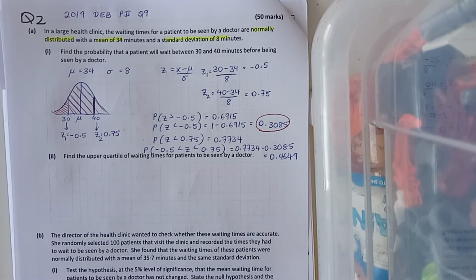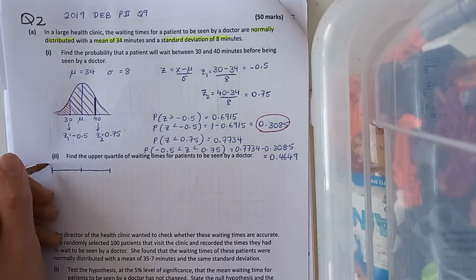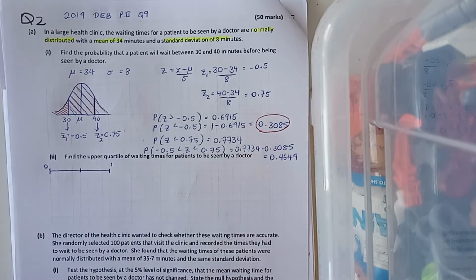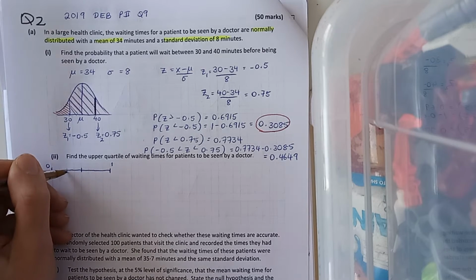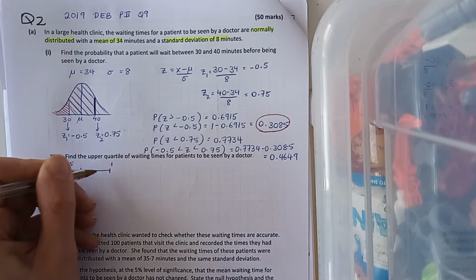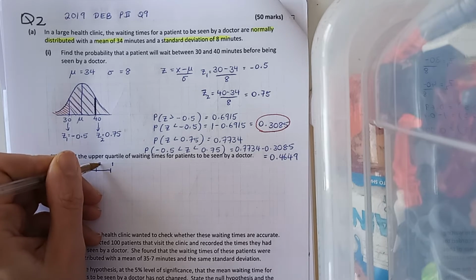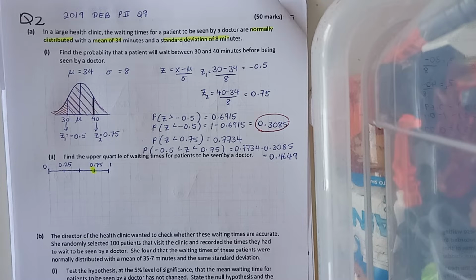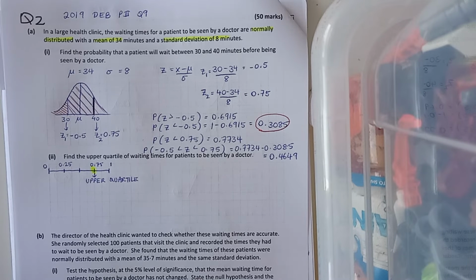In part 2, they ask you to find the upper quartile of waiting times. Now, quartiles are quarters. So if I think about the bottom being 0 and the top being 1, and then I've got 0.25 up as far as here and 0.75 up as far as here, then this is the location of the upper quartile. Sometimes this gets called Q3 because it's 3/4 of the way up.